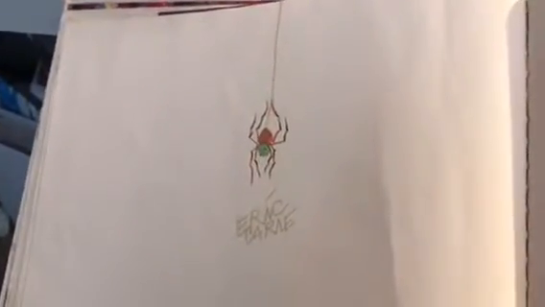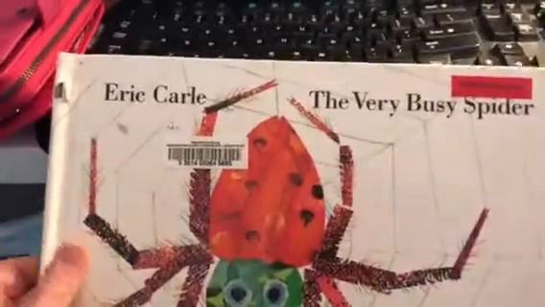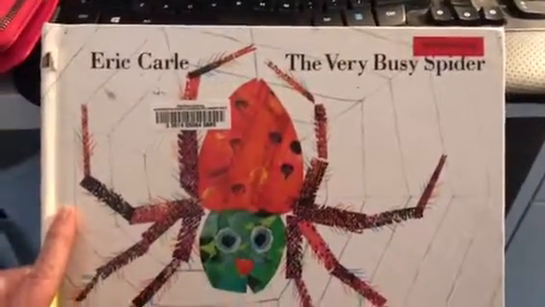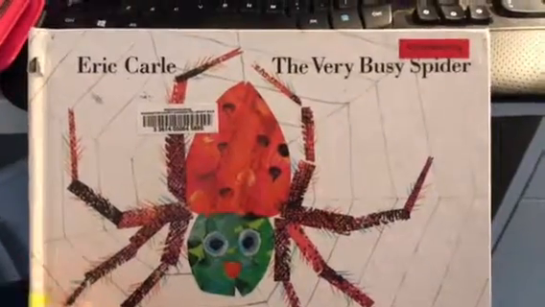Anyway, a really fun book, great illustrations, and that texture really won me over. It just added a dimension to make this a really fun book. I recommend it. I think young children would really enjoy it.